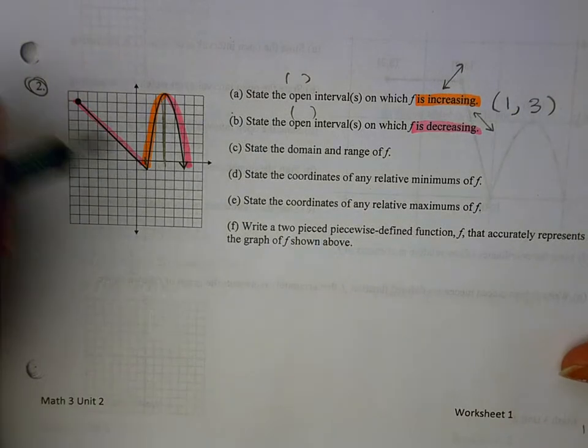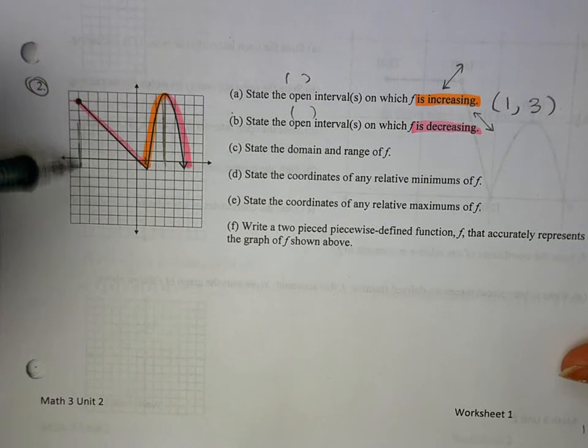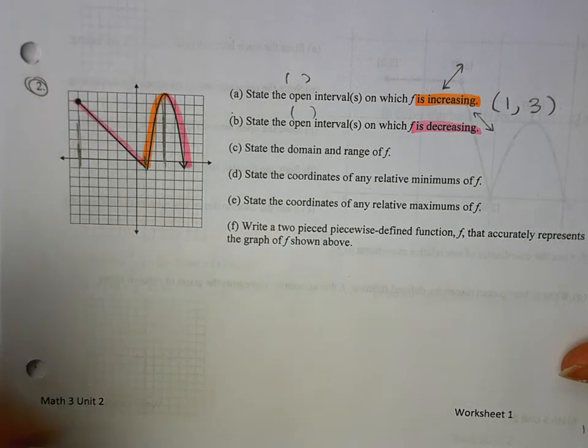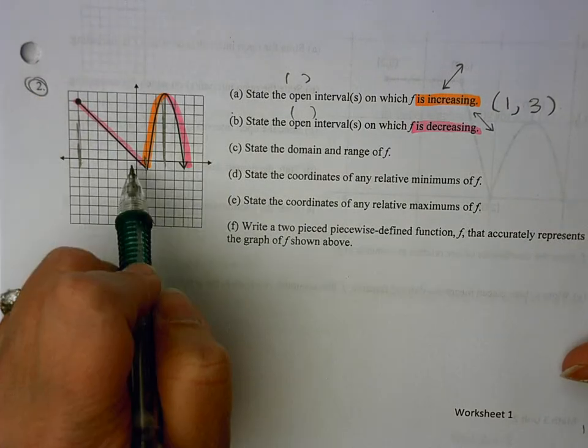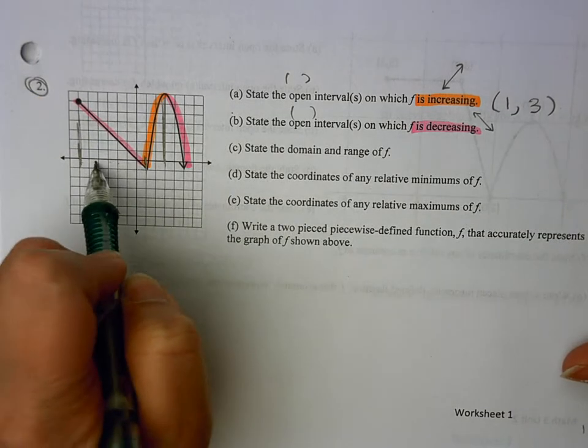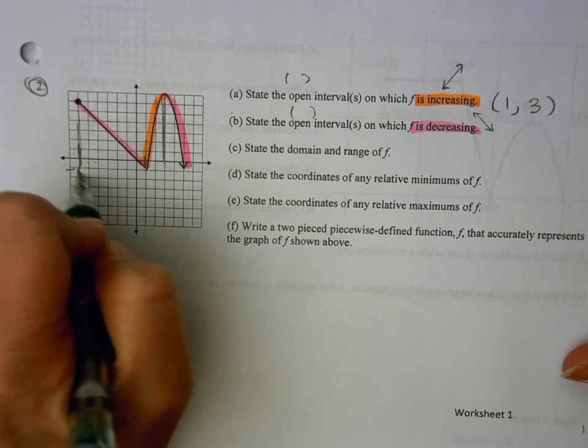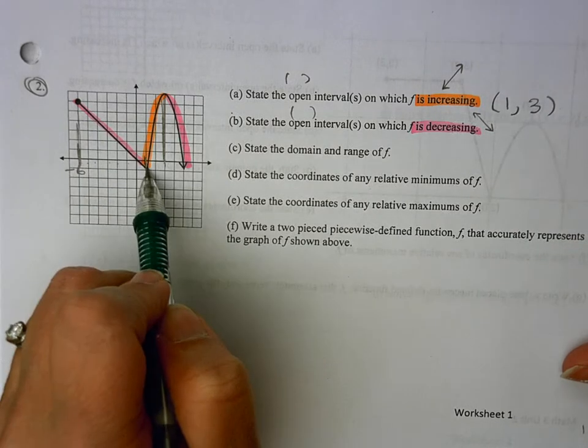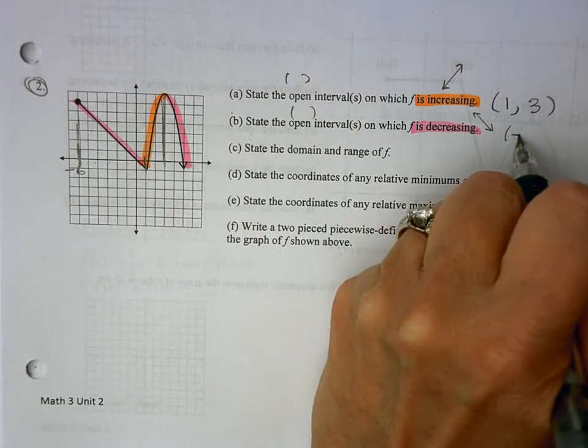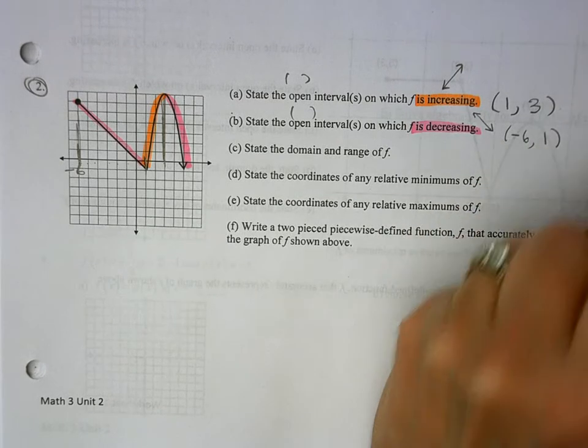On this first section, I'm going to drop to the x because I'm always looking for my x values. So I'm going to count out to here. That's starting at -6 until I get to +1. So the first section is from -6 to +1.